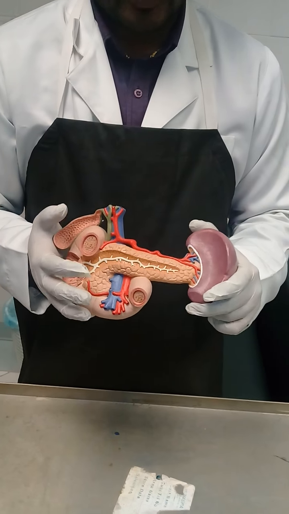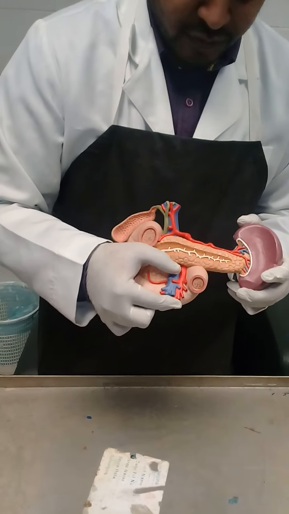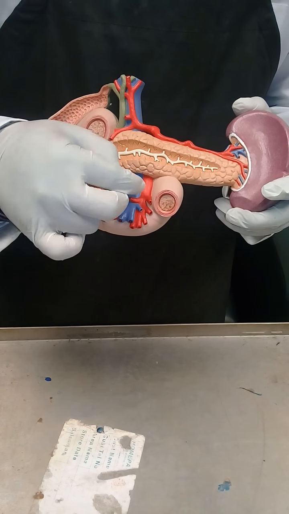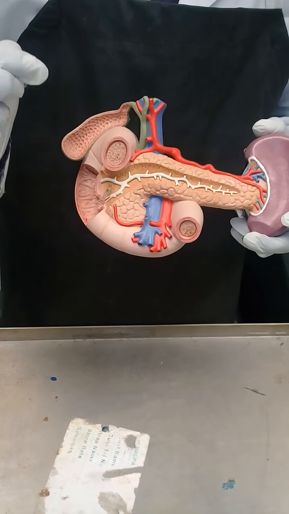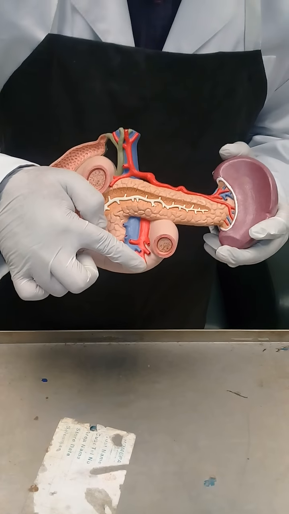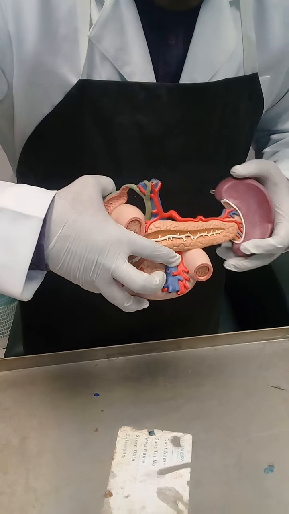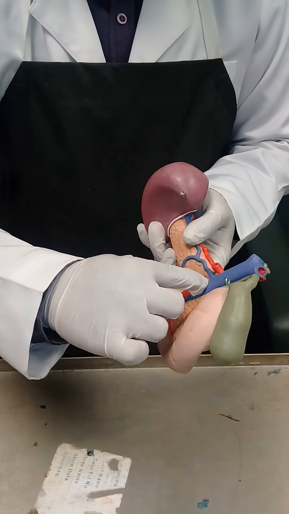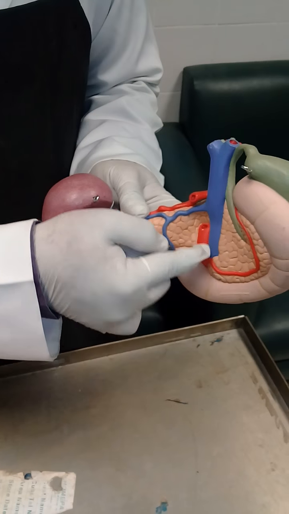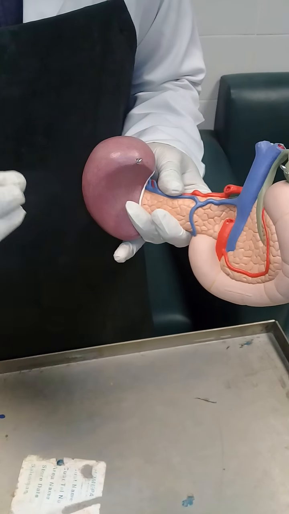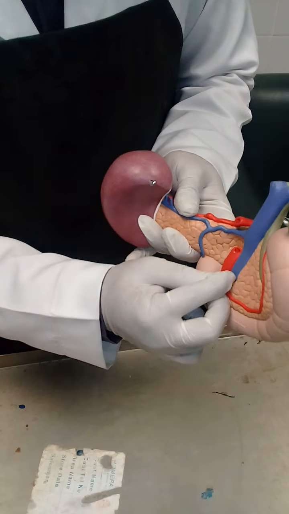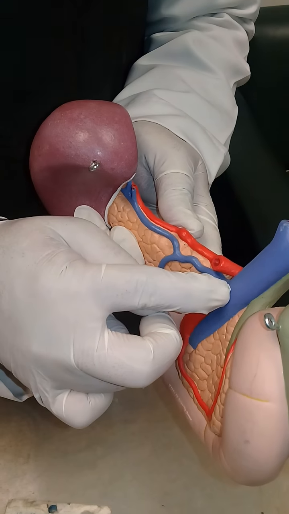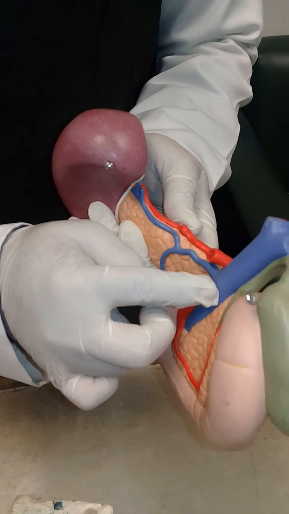Then we'll talk about these vessels. These are the superior mesenteric artery and superior mesenteric vein, as we can see here. Now we'll trace this. This is anteriorly seen and then this is posteriorly seen. So you know that this segment is the superior mesenteric vein and superior mesenteric artery. Now as we go above, you can see the splenic vein coming here and joining with the superior mesenteric vein.